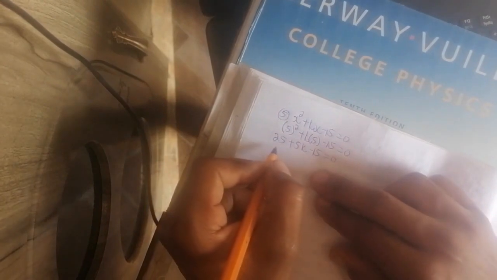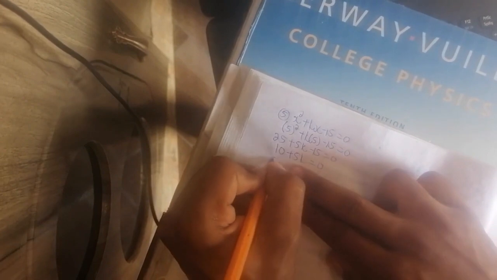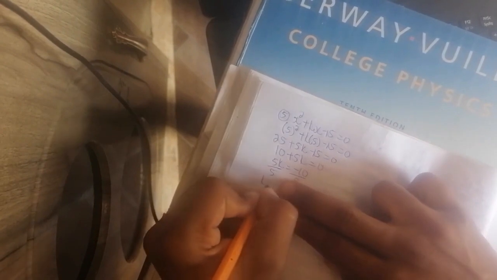If 5 is one of the roots of the equation, where we see x, we will be substituting 5 and then finding k. So I would take my 5, square that, equals 0. This would give me 25 plus 5k minus 15. What is 25 minus 15? It's 10. So 10 plus 5k equals 0, minus 10, and k is equal to minus 2.